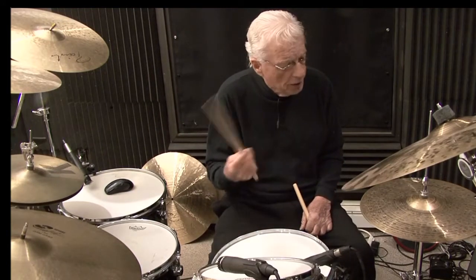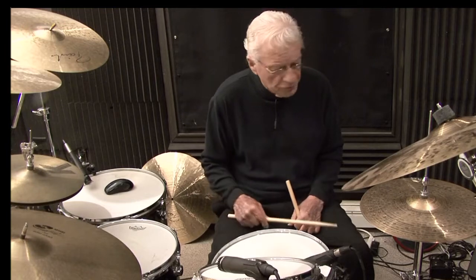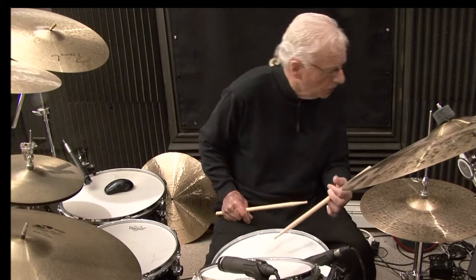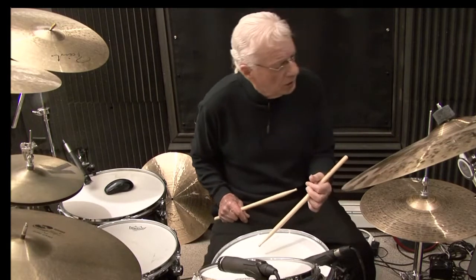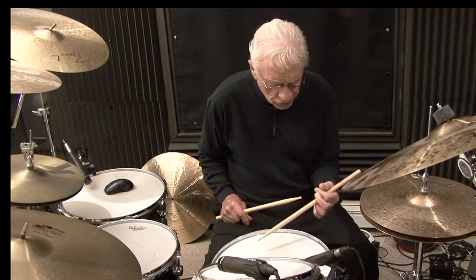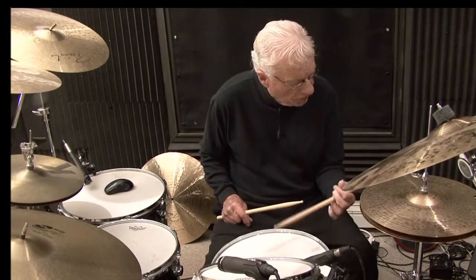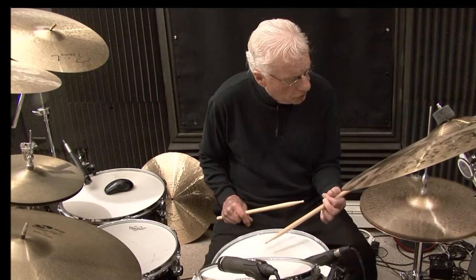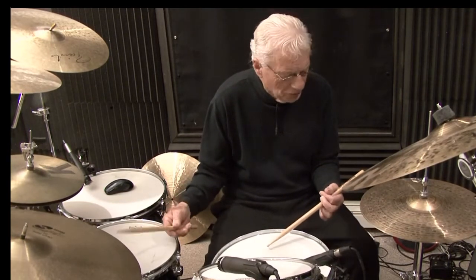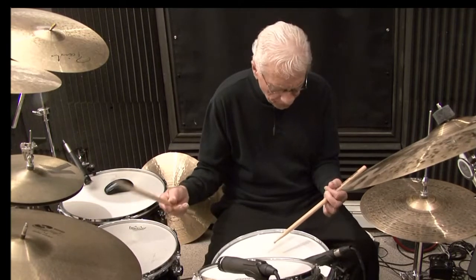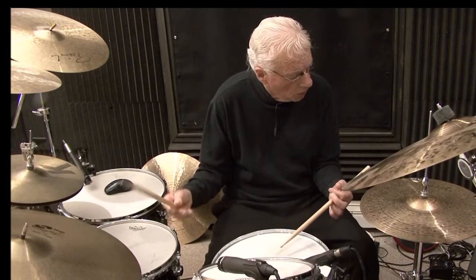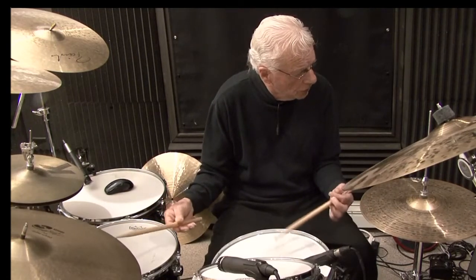For example, line number 3, which is 2 rights and 2 lefts, which would be 1 and 2 and 3 and 4 and 1 and 2 and 3 and the hi-hat. 1 and 2 and 3 and 4. Against the jazz time. Here we go. 1 and 2 and sorry. 1 and 2 and 3. 4. 1, 2, 3, 4.